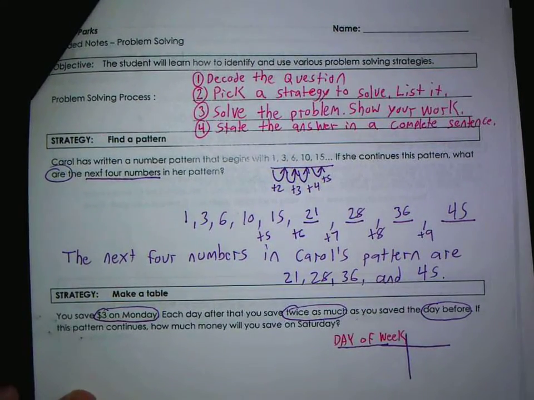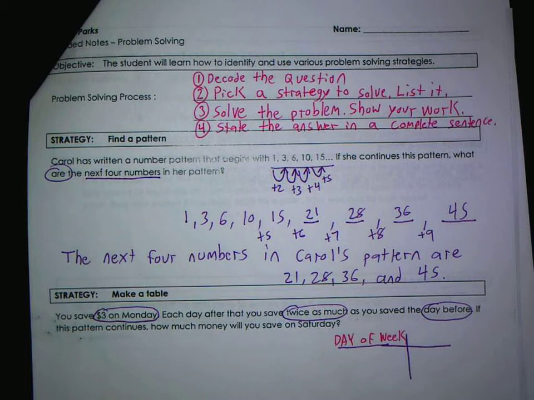You guys know the song for days of the week? You guys remember that? Monday, then it's Tuesday. My daughters are always singing that.